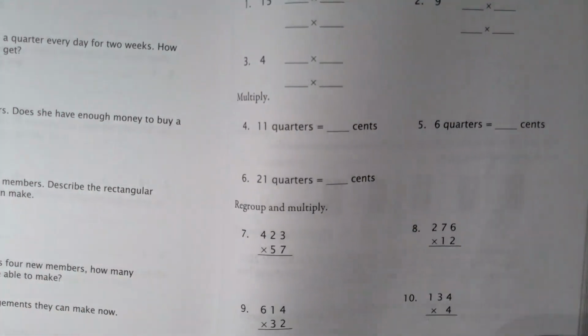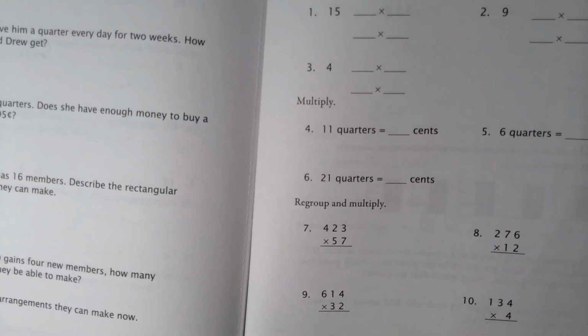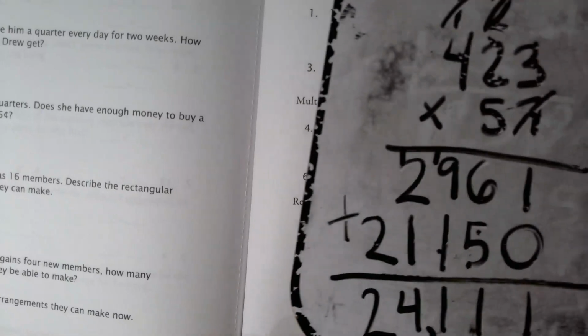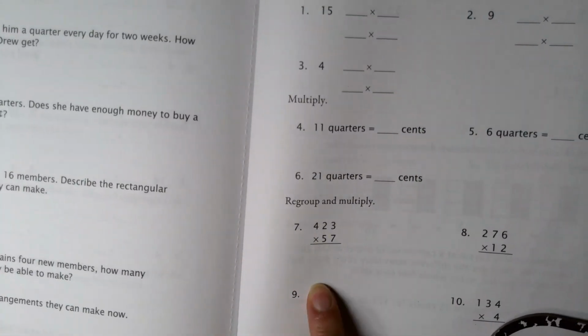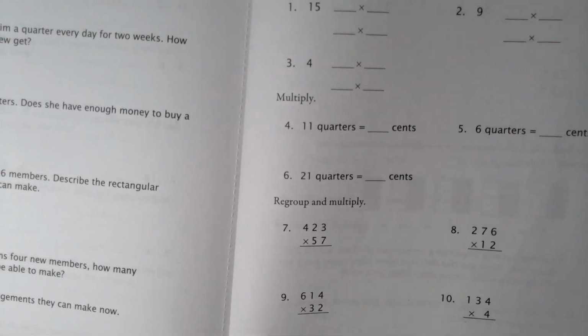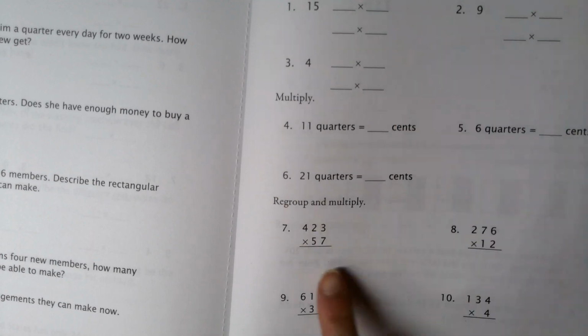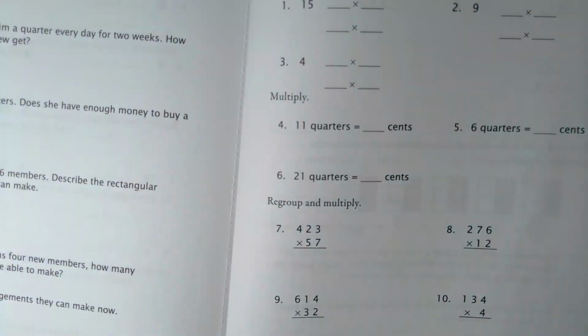A lot of students have been asking me, they say, Miss Heidi, I don't have space. Look how long that problem is on the board. Look at how little bit of space they give you. Well, what I would like you to do is instead of solving it right underneath, you can do this.